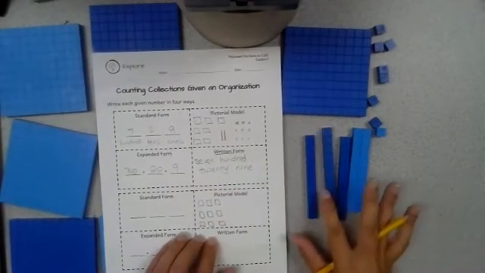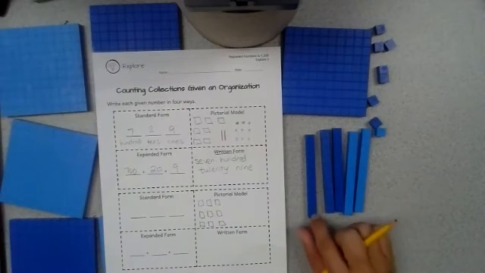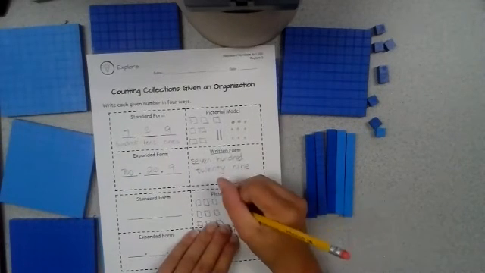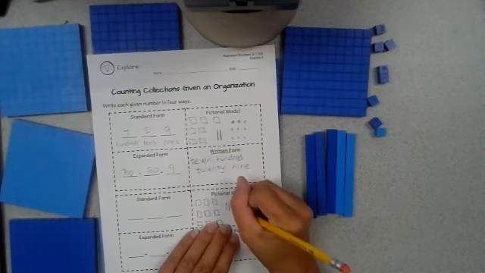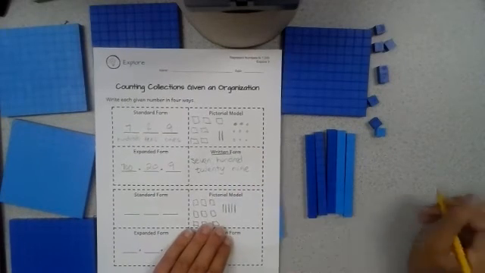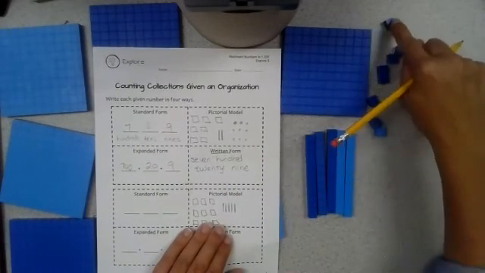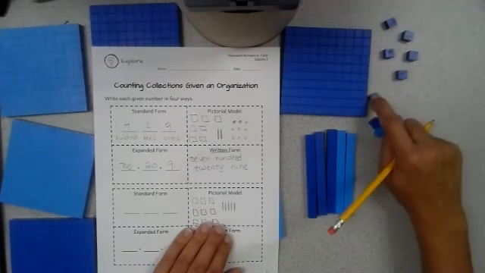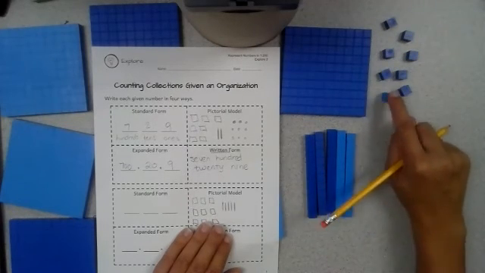All right, how many rods do we have? 1, 2, 3, 4, 5. And now how many ones do we have? 1, 2, 3, 4, 5, 6, 7, 8.